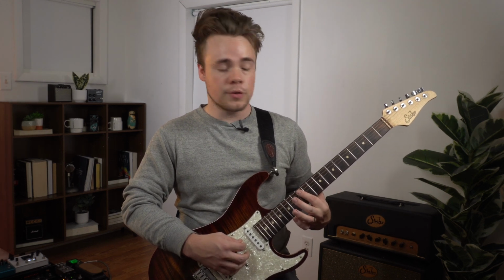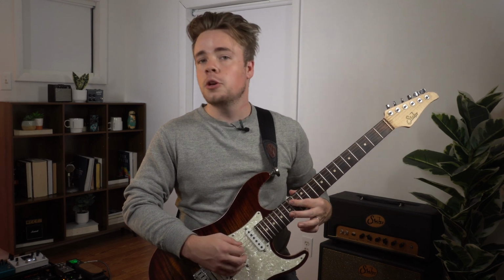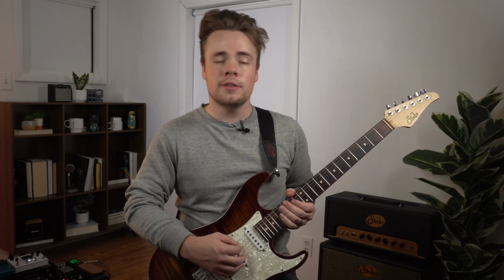F sharp is the 9th fret. You go up 3 frets from there, you get the 3rd of F sharp. Then you've got a G on the 10th fret. You go up 4 frets from there, and you have the 3rd of G. All right, solo only using the 5th string. Go ahead.